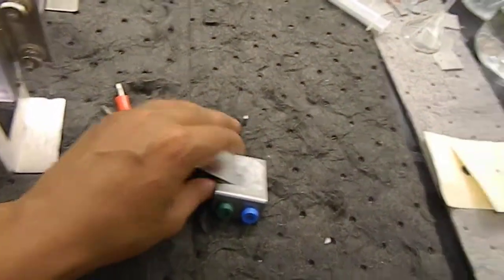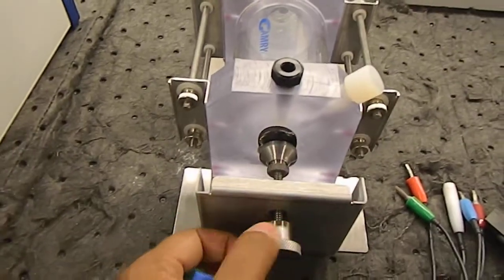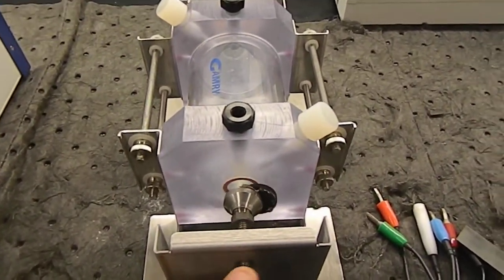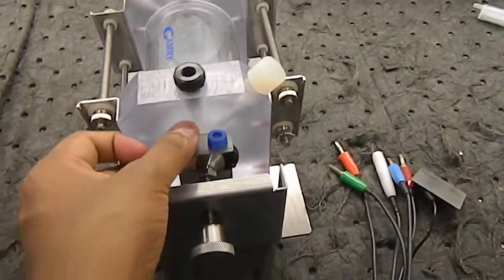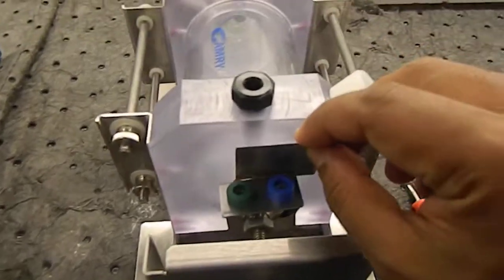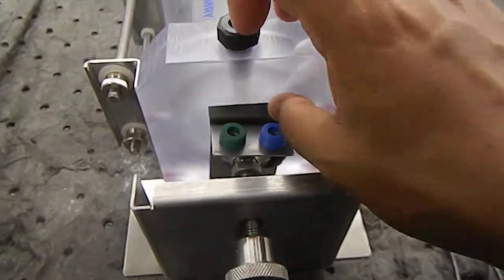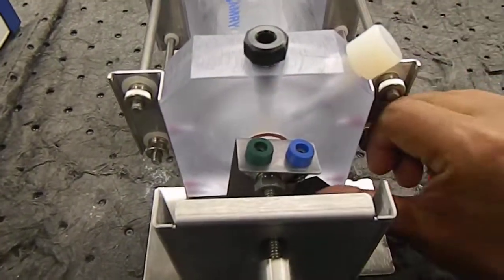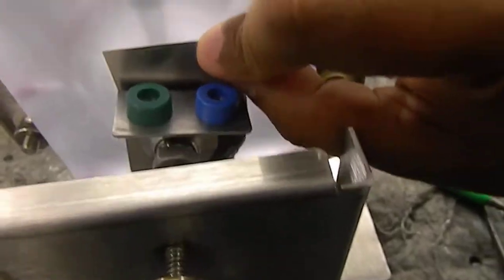So suppose I take it this way, and this metal goes in between the cell's hole and this working end, this way.